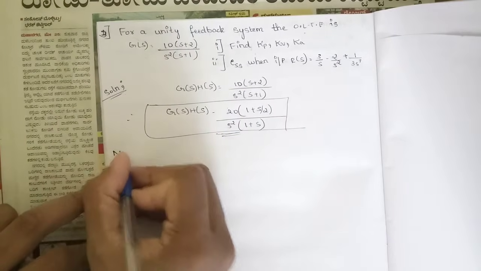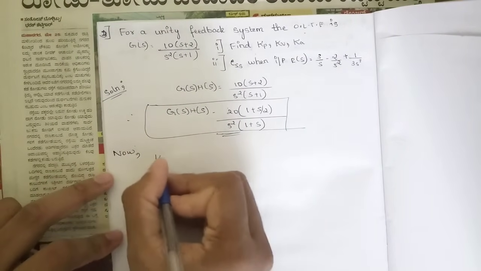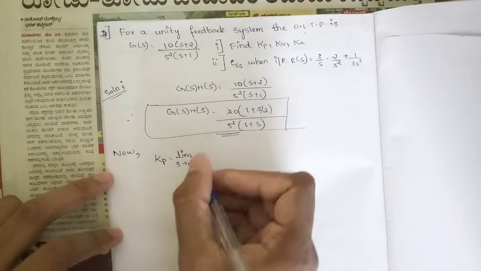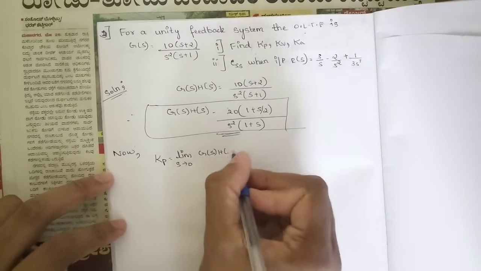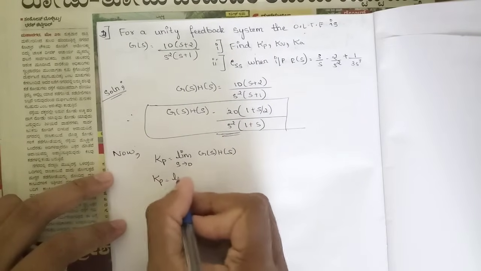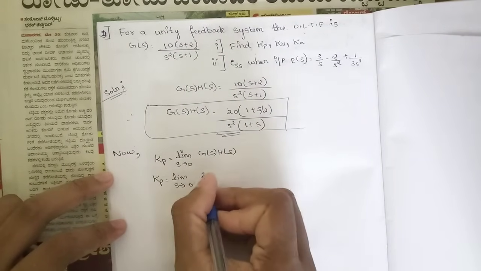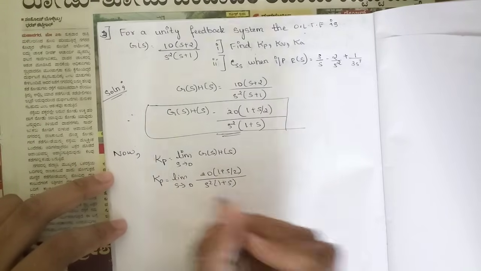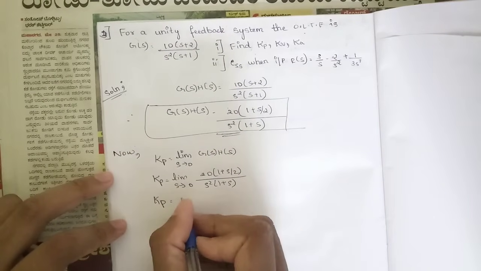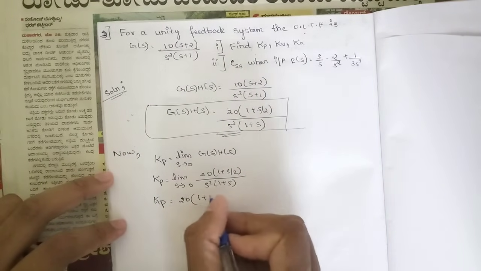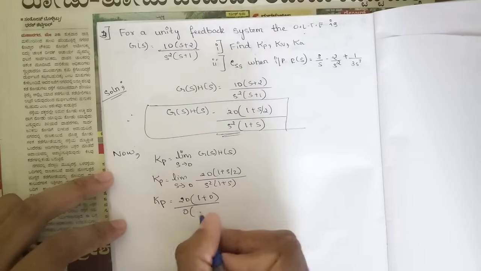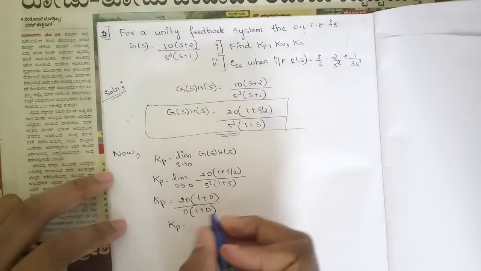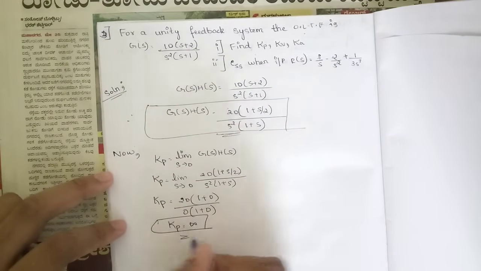Now, one by one, let's find the values of Kp, Kv and Ka. First, Kp. The formula is the limit as s tends to 0 of G(s)H(s). So Kp is the limit as s tends to 0 of 20(1 + s/2) / (s^2(1 + s)). Applying the limit, the numerator is 20 into 1 plus 0, and the denominator is 0 into 1 plus 0. So we get 20 divided by 0, and any number divided by 0 is infinity, so Kp is equal to infinity.